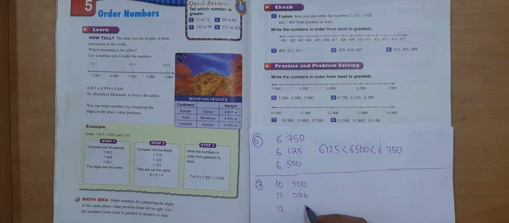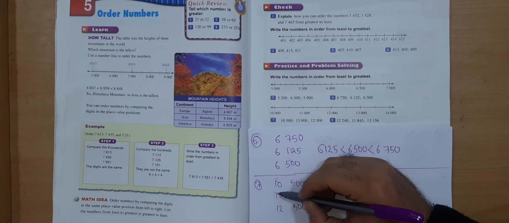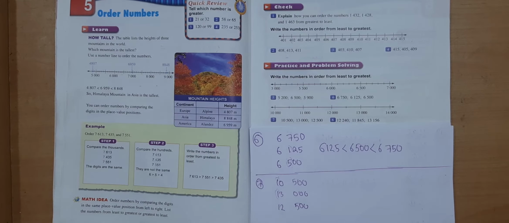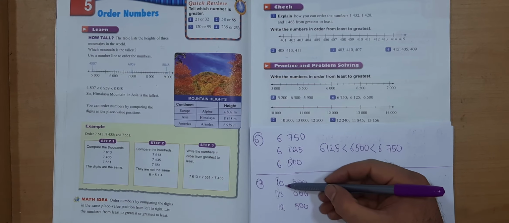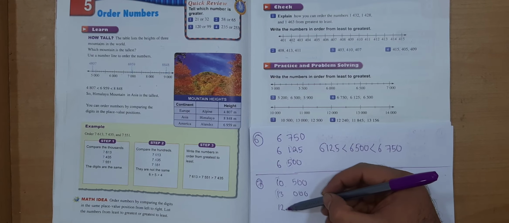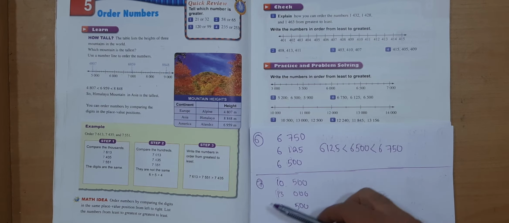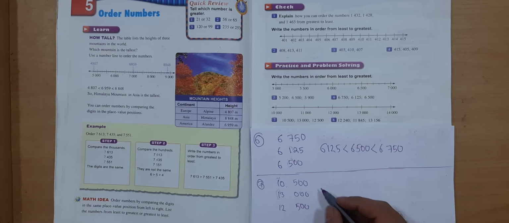The 10,000 spot. Here, in this one we have 1, and in this one we have 1, and in this one we have 1 again. This means that they're all equal in terms of the 10,000 spot. Now we have to move on, take a look at the 1,000 spot and see which one is the least of them, which one is the greatest of them, okay? And here we have 0,000. And here we have 3,000, and here we have 2,000. And of course, 0 is less than 2, and 2 is less than 3, and we are going to order the numbers in this way.